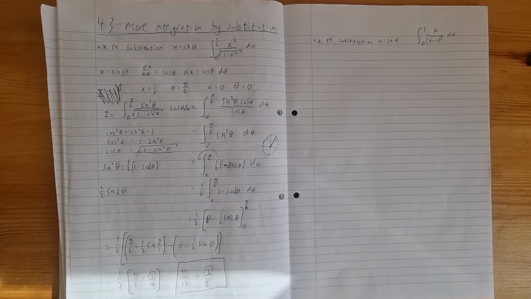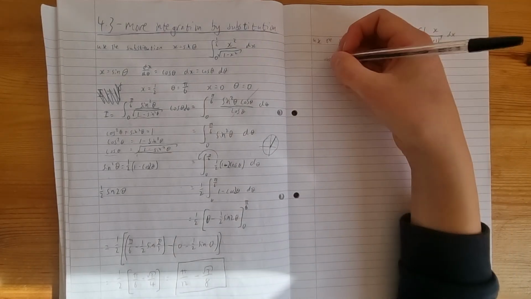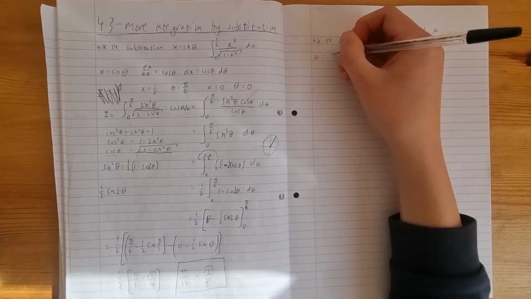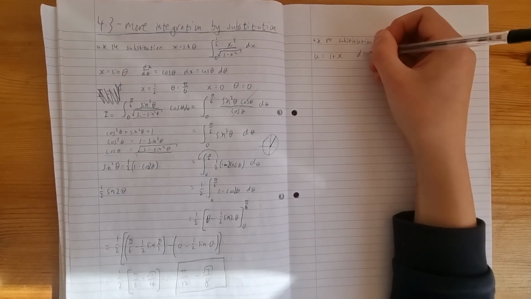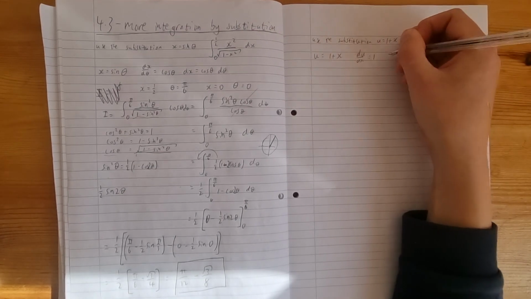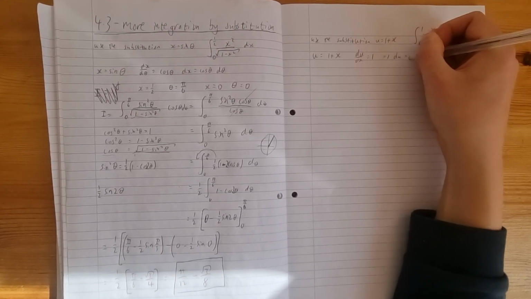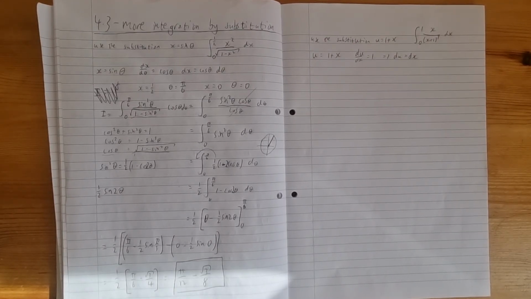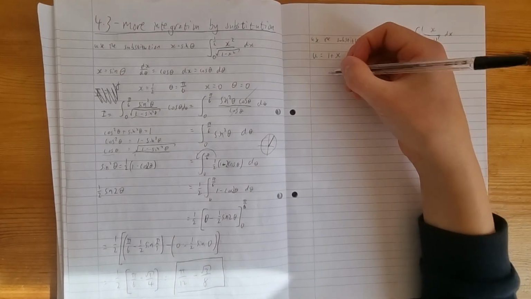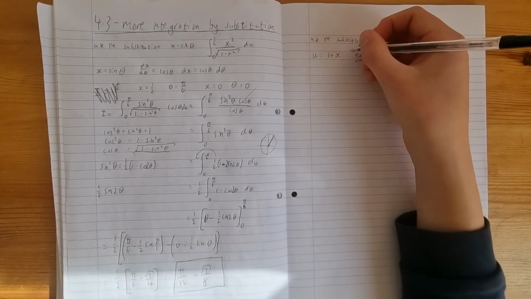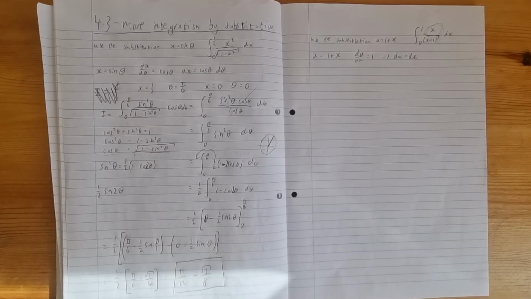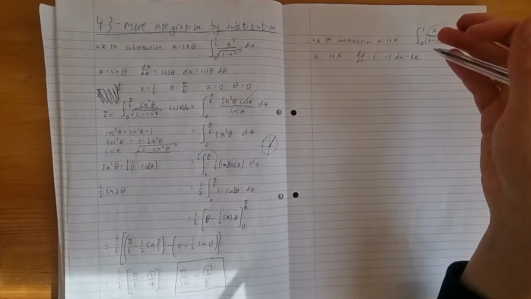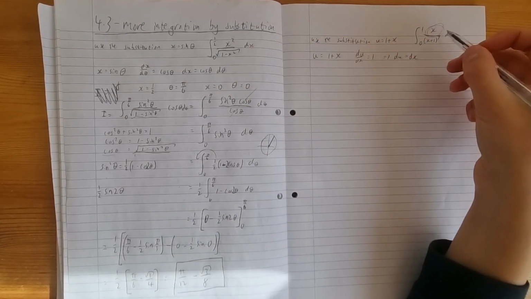Alright, so if we're just going to write our substitution, if u is equal to 1 plus x, then du over dx is equal to 1, which means du is equal to dx, right? And so now we can start substituting our stuff in. One more thing, first of all, is we have x here, but we won't be able to substitute x, but we want to substitute it because we don't want any more x's, we want everything in terms of u.